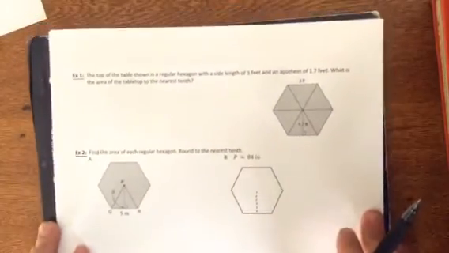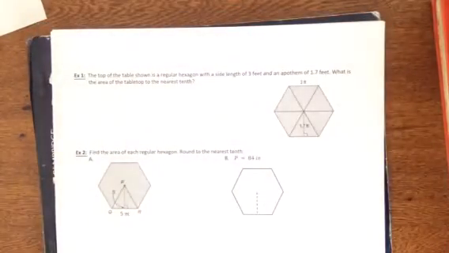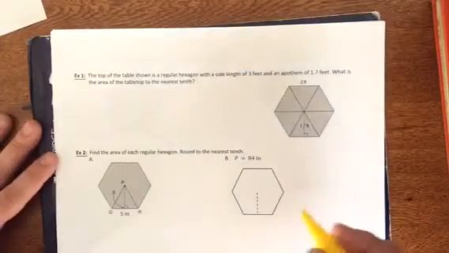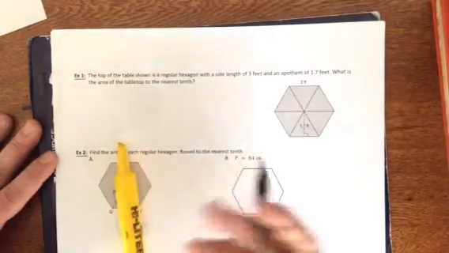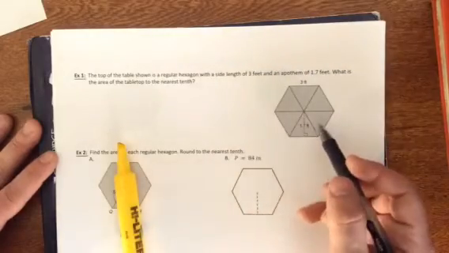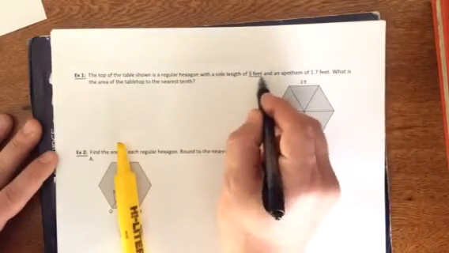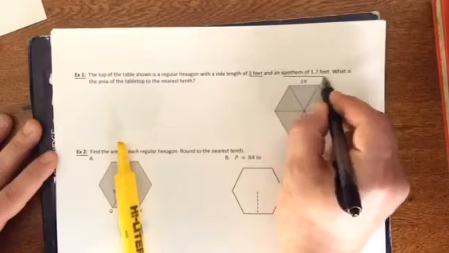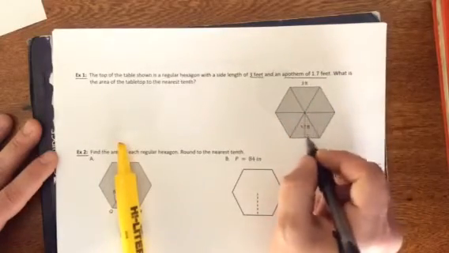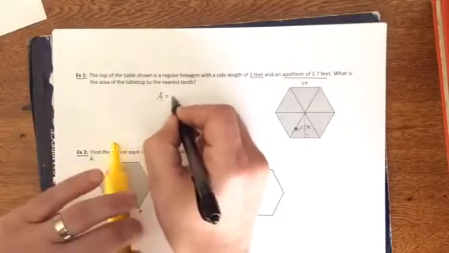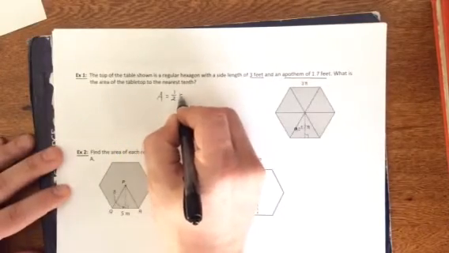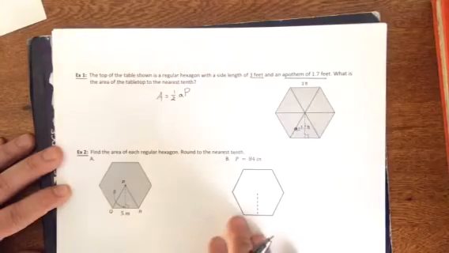Okay, so for our first example, they go ahead and give us most of the information. This one won't be very difficult. They tell you that we have a top of a table shown. The table is a regular hexagon with a side length of 3 feet and an apothem of 1.7 feet. So they just give us the apothem, and it's not hard to do. Remember your area formula: area equals 1/2 apothem times perimeter.